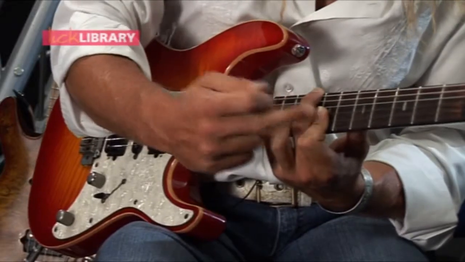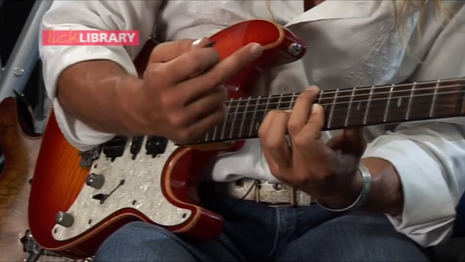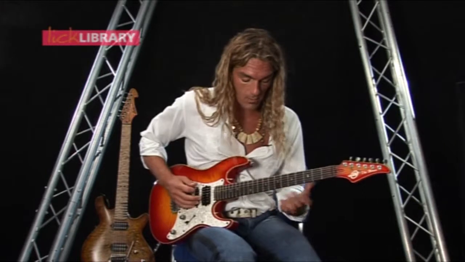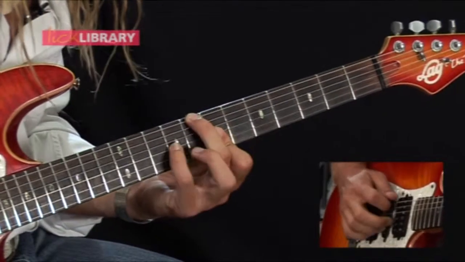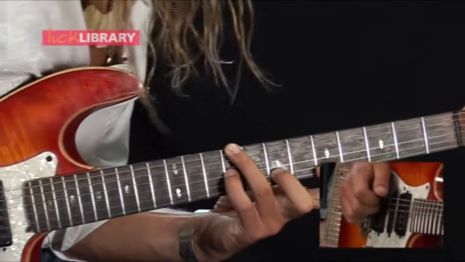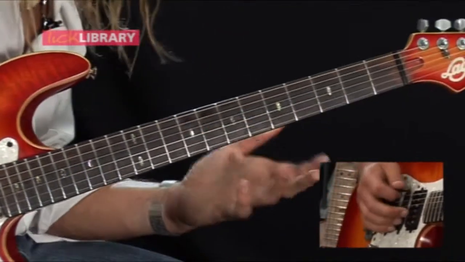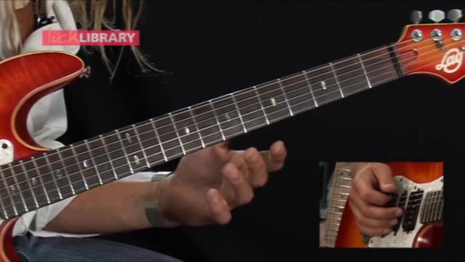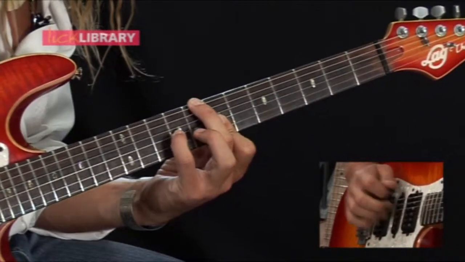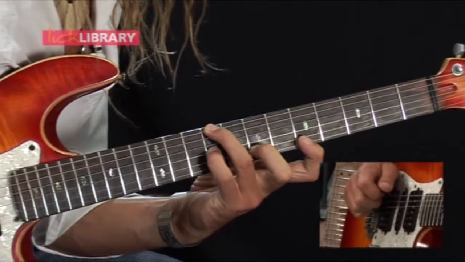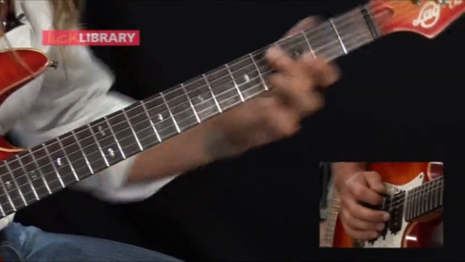If I do this, and the next chord would be like a C sharp, whatever, it's going to be very easy for me to make a change over to the next chord. See, what I'm doing here is I'm just changing to a D chord with a C sharp in the bass. Same thing as what I could do here.